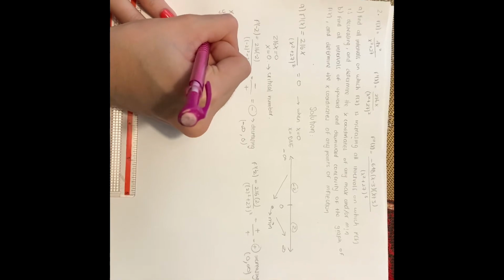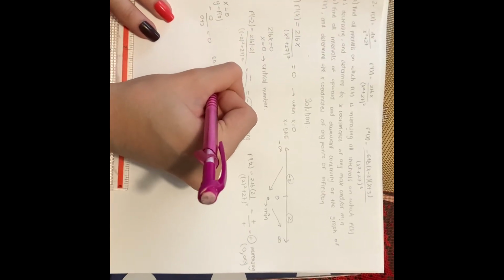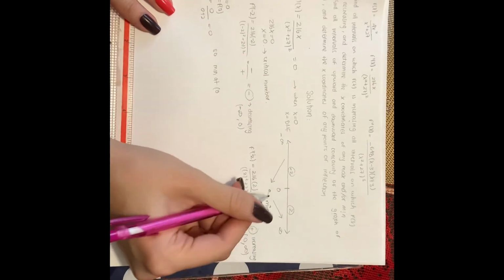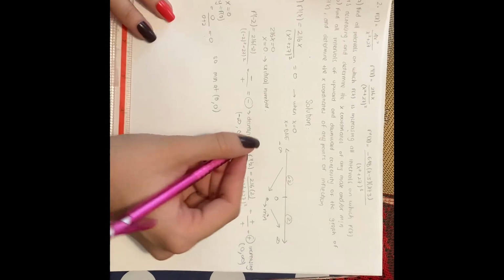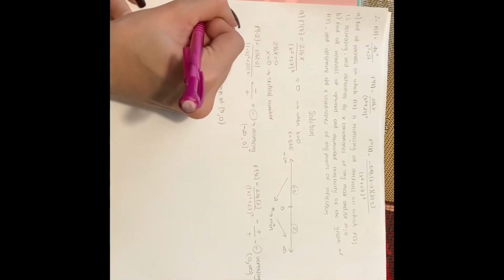So we do 0 over 0 plus 2, which means it's 0 as well. So our min is at the point (0, 0).